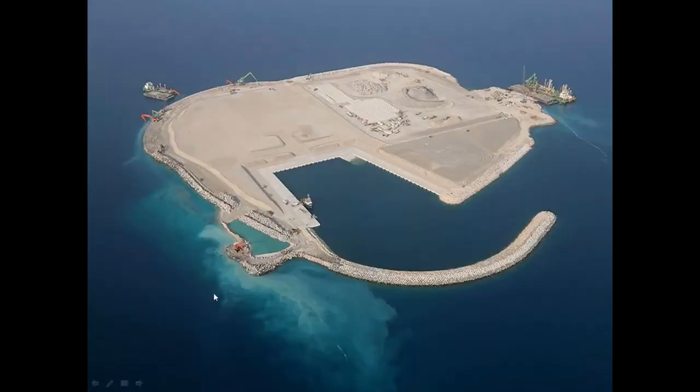In a similar way, we have built this island inside the ocean, 200 kilometers from the coastal line. We built this structure. This type of island we made, almost 3 or 4 islands we made. That means here only the refining happens.